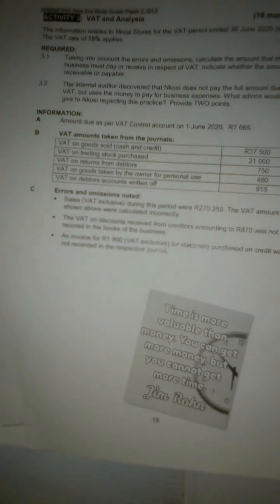What else do we have? VAT on debtors accounts written off. If debtors accounts are written off, that is going to be input VAT. So we're going to say minus 915. What else do we have from the information that is given?